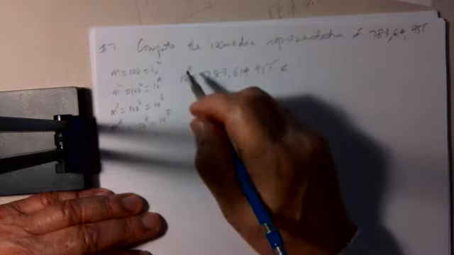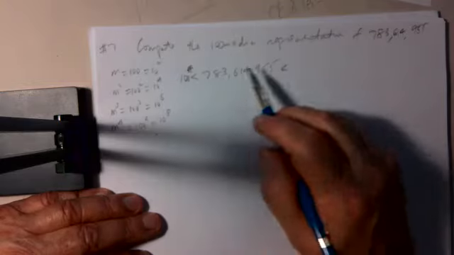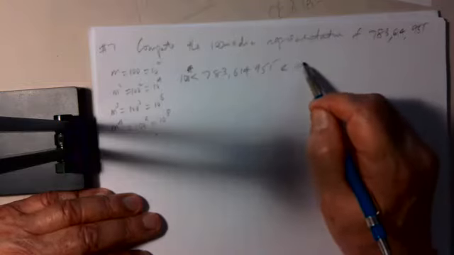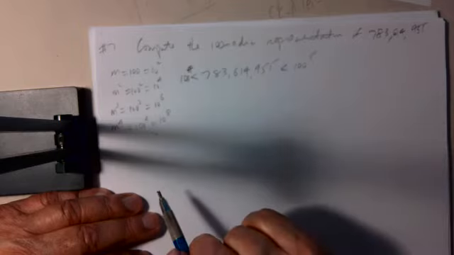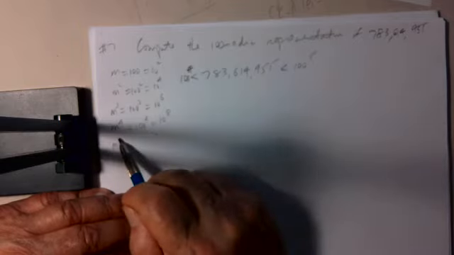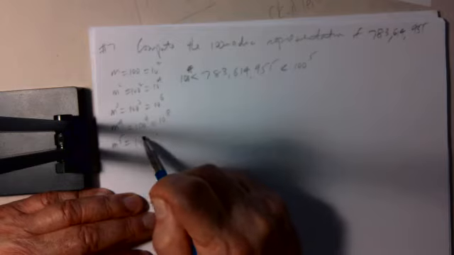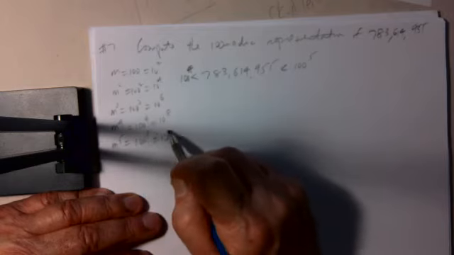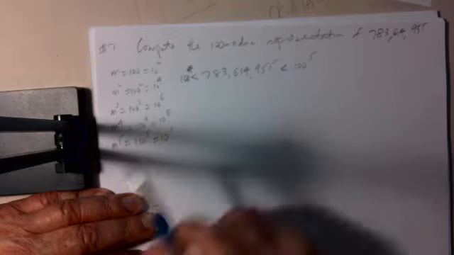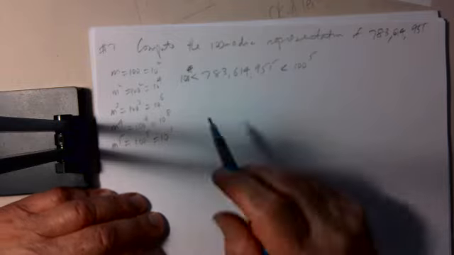So this is greater than 100 to the fourth, and less than 100 to the fifth. M to the fifth, which is 100 to the fifth, is 10 to the 10th. This is 10 billion. This is less than 10 billion.